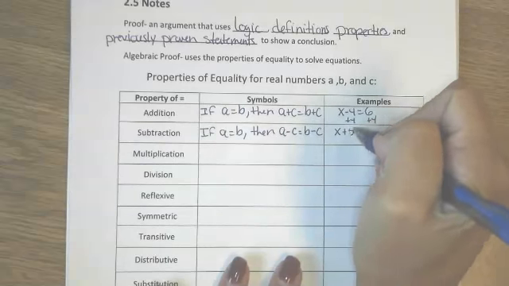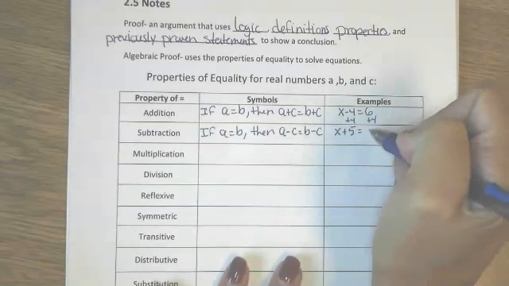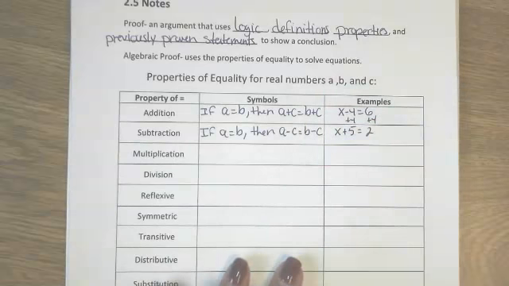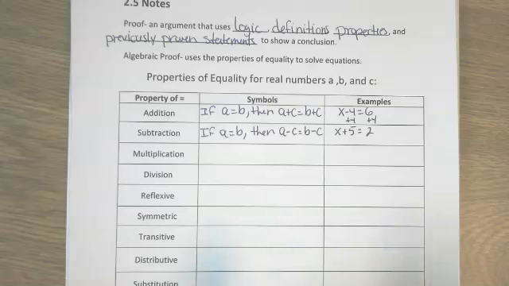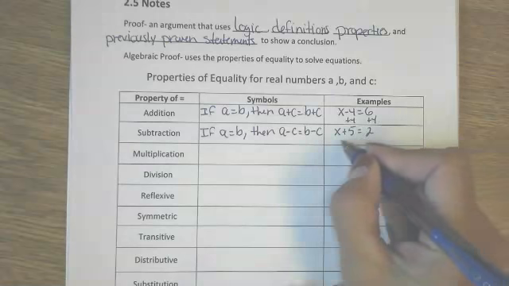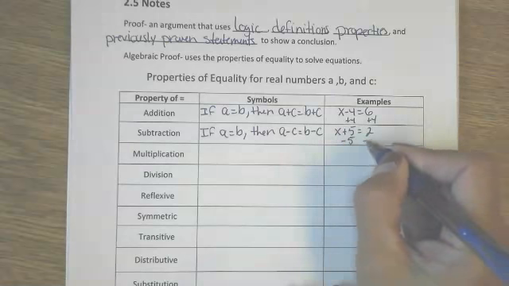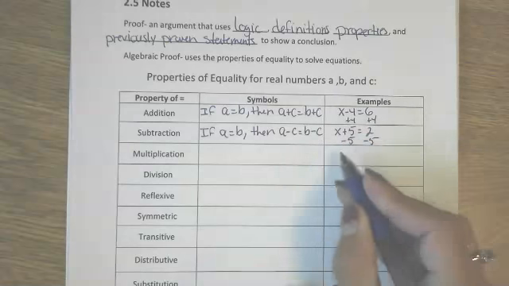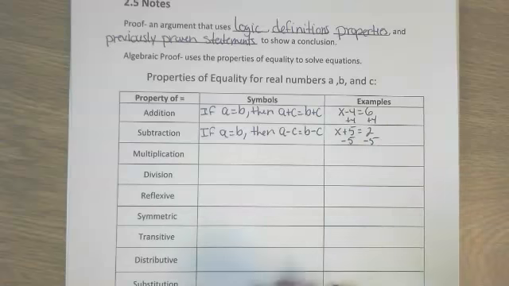So say you had the equation x plus 5 equals 2. So there's our balanced equation. If you were going to solve, what would you do to both sides? Subtract 5. That's an example of the subtraction property of equality when you subtract the same amount from both sides. I don't care what the final answer is here. I'm just looking at the property we're using.